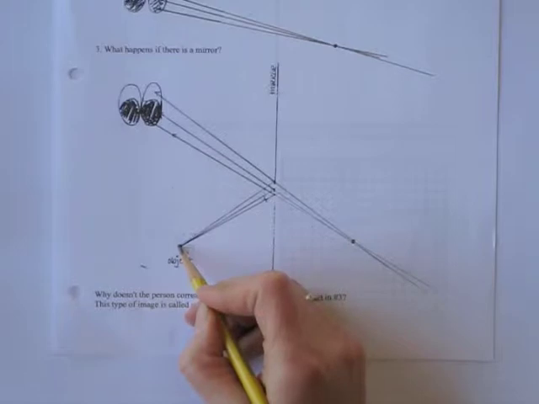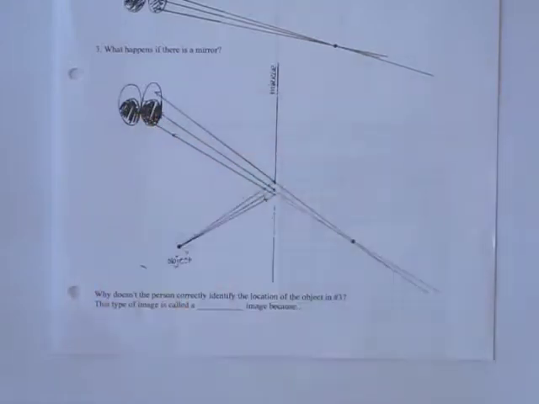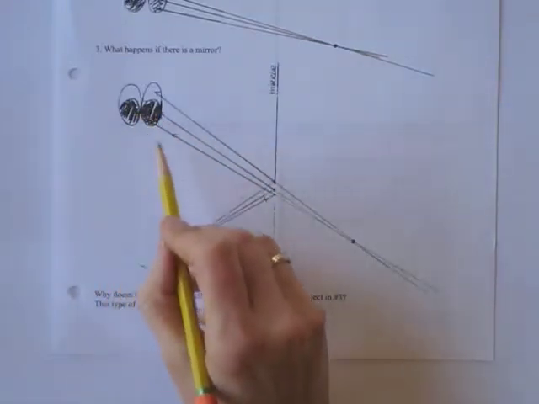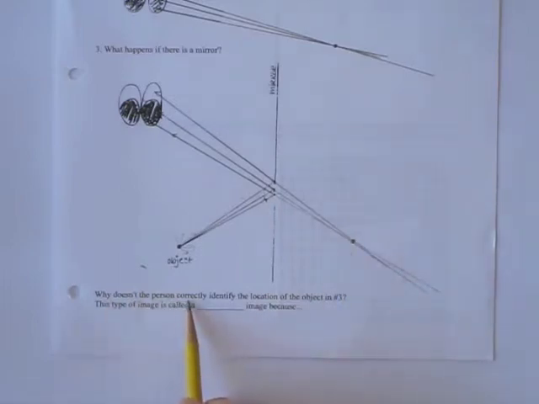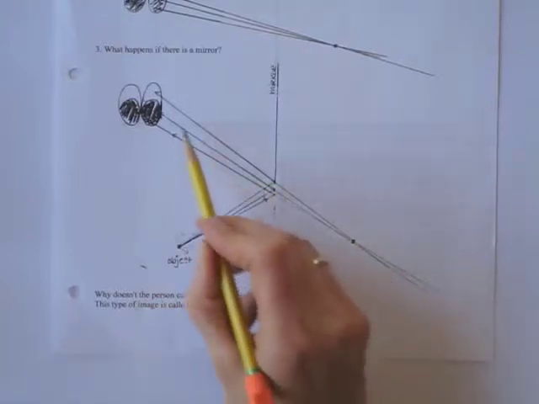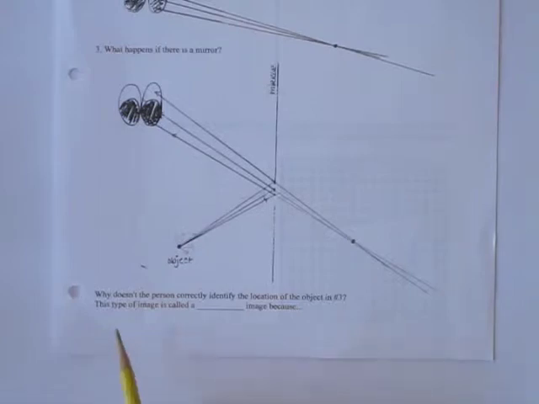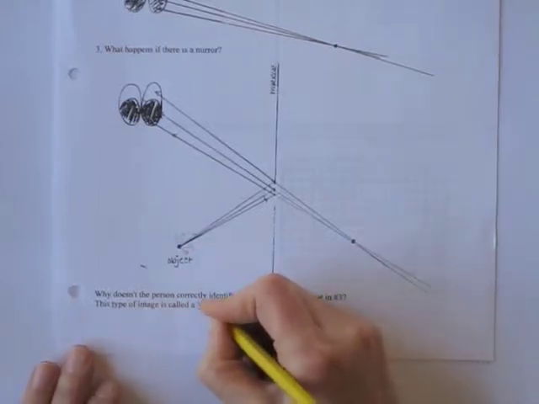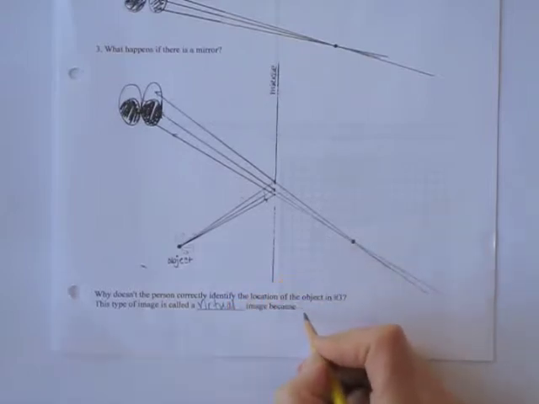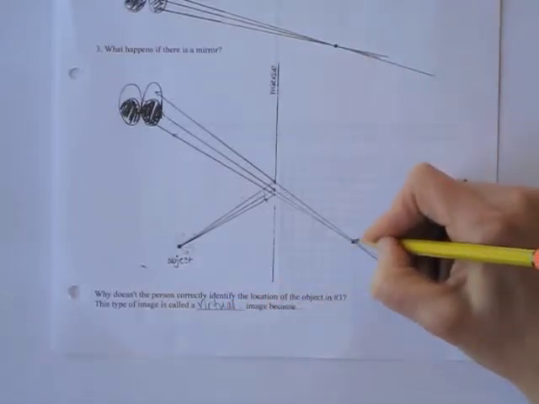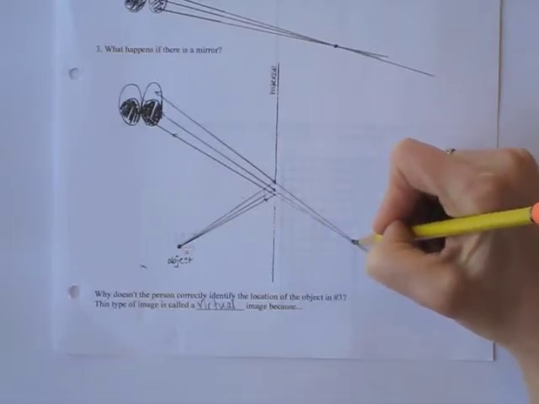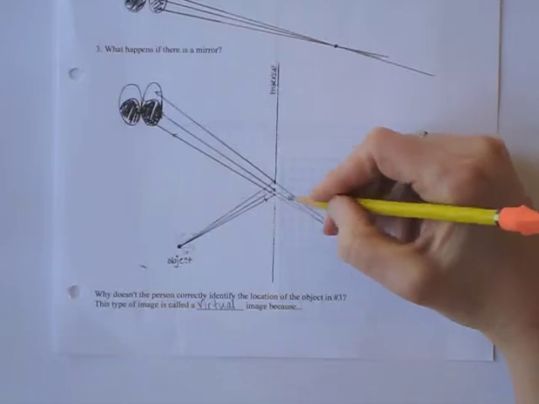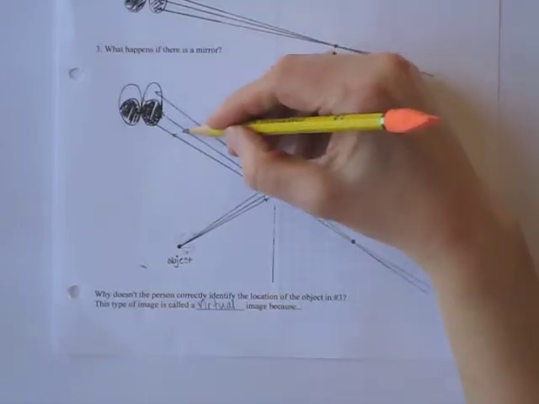Now really they came from over here, but the mirror fools the eye-brain and makes it see something that's not actually there. So the reason the person doesn't correctly identify the location of the object is because the mirror has changed the direction of the light rays. This type of image is called a virtual image. And it's called a virtual image because there are not real light rays intersecting at this point. These are imagined extensions of real light rays.